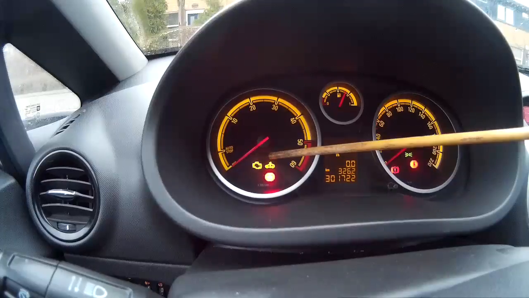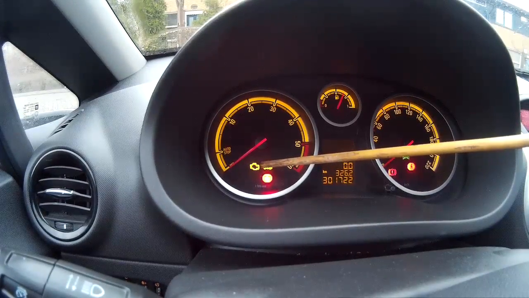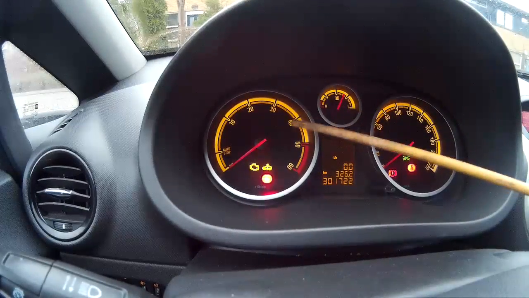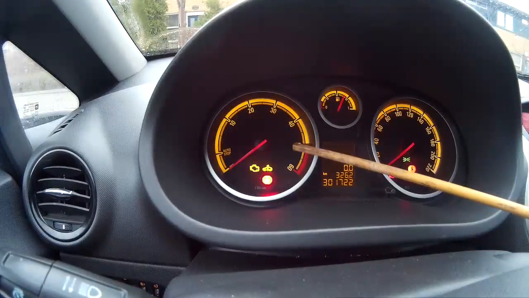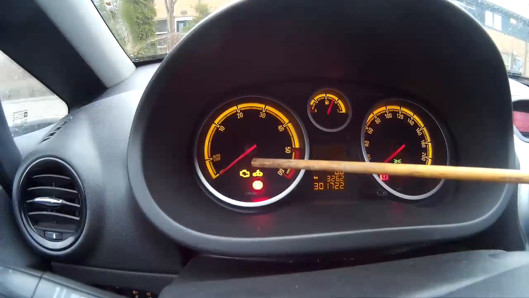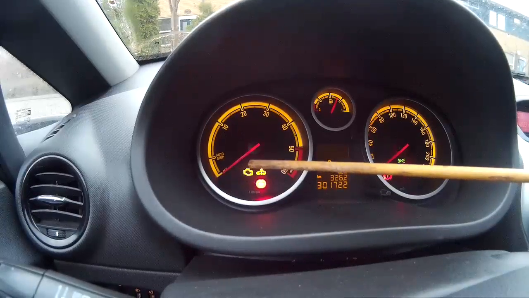On the left side here you see a little orange light that looks like an engine. When that burns when the engine is still on, then it means that there's something wrong with your engine management. That's a problem that you cannot fix yourself, so you have to do it at your local car dealer.